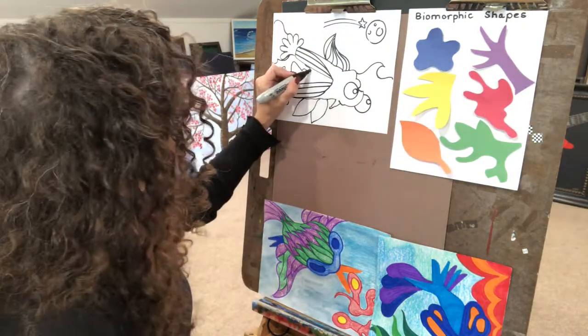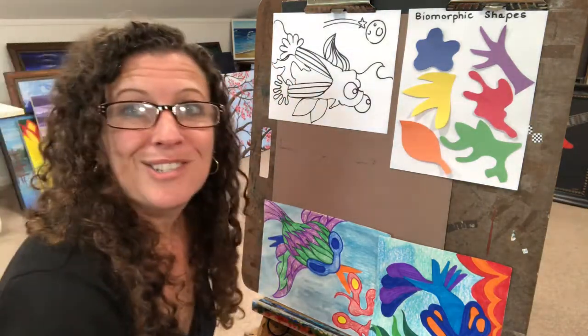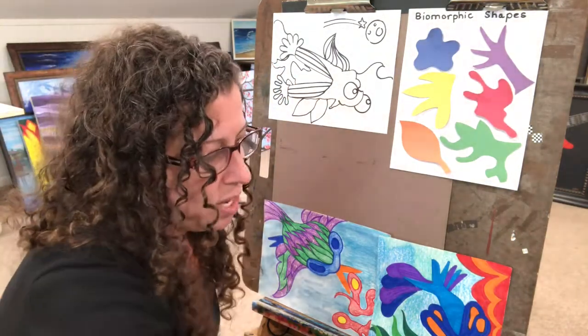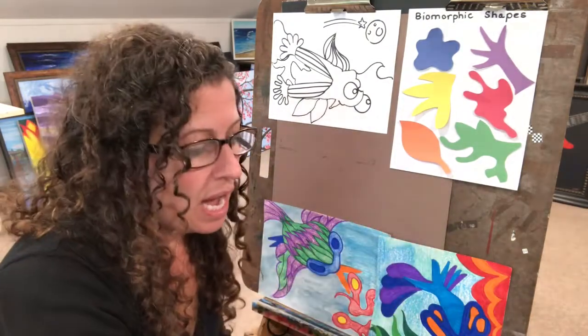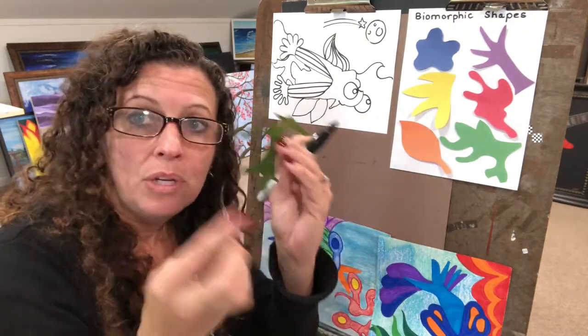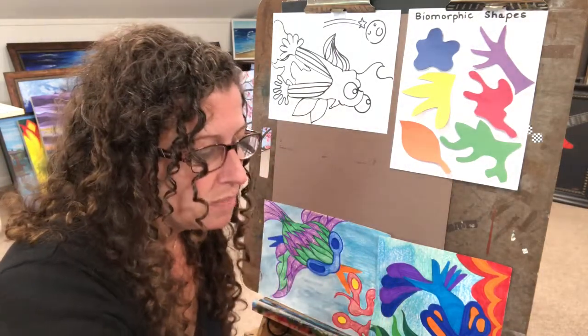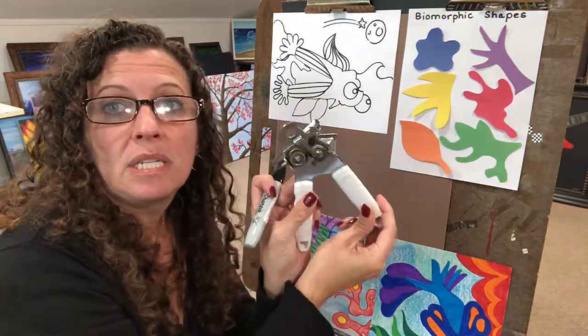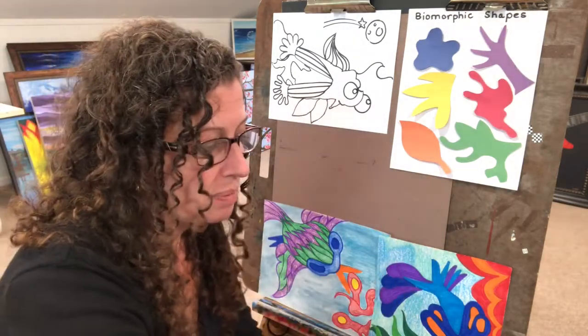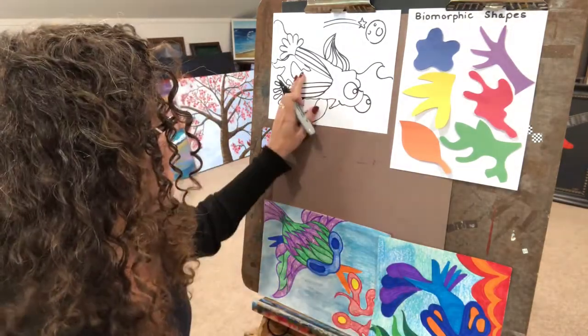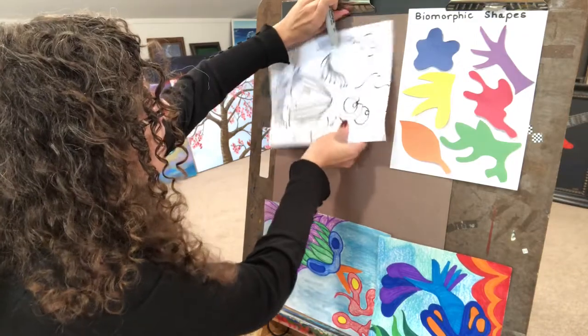So there. Pretty interesting, I think. And so I just wanted to show you a couple of options. You can either go, ask someone if you can pick some leaves from outdoors, find an interesting object in your own house that you might be able to trace, and add on, okay?